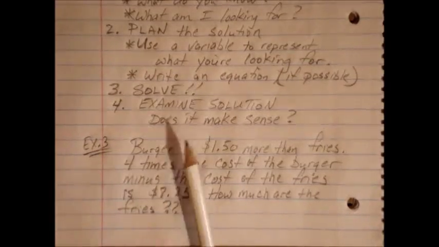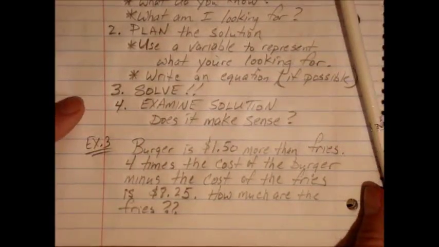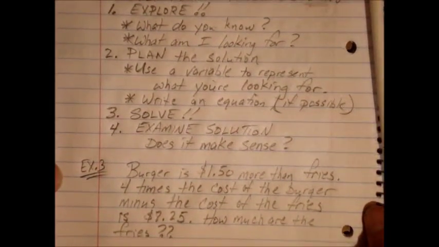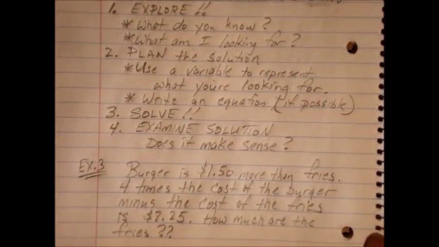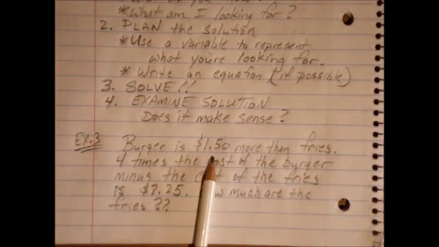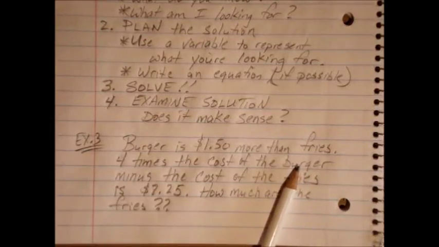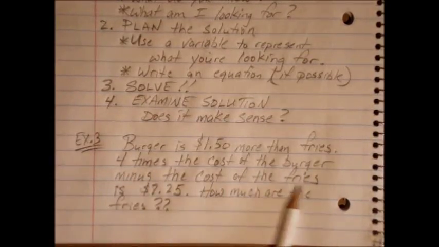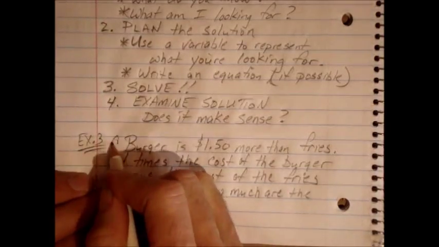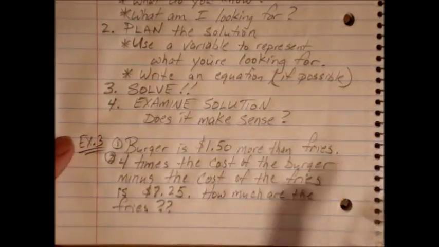It does give us a fine chance to exercise the 4-step problem-solving plan, which step 1 again was to explore. Elijah, what do you know? Do we know anything here? Yeah, that a burger is $1.50 more than fries. Oh yeah, we do know that. Do we know anything else? Oh yeah, 4 times the cost of the burger minus the cost of fries is $8.25. So we have these 2 items. I know 2 things there, all right?